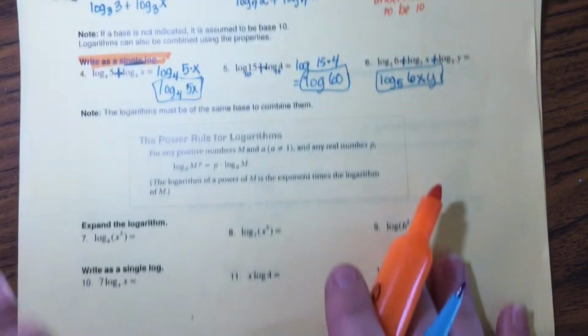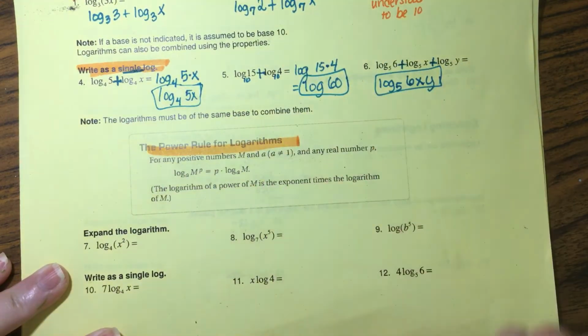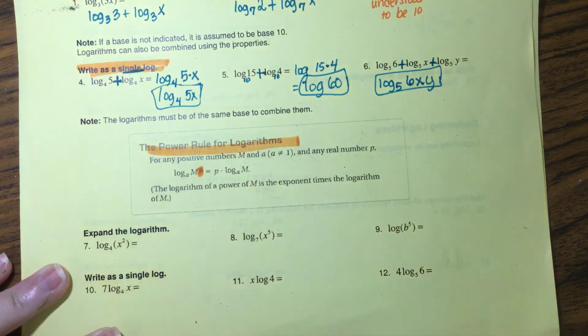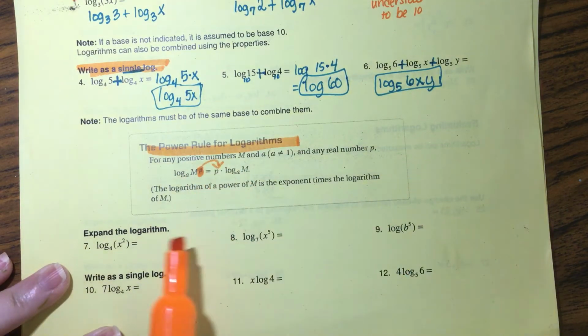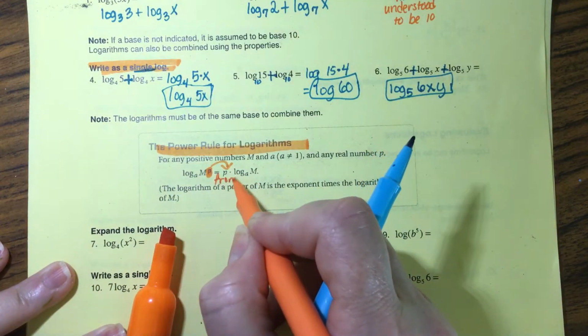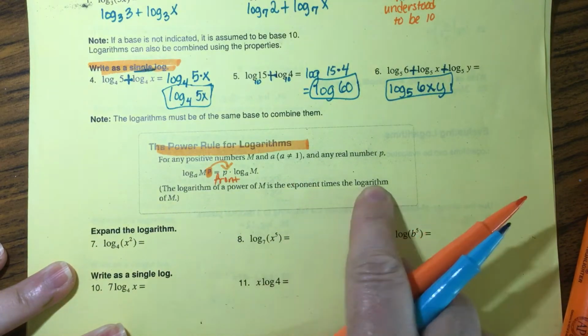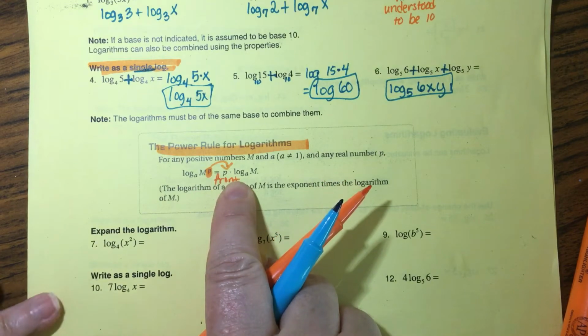We're going to do the same type idea, but we're going to do this where it says power rule. This one's really important. This says that if you have an exponent like that right there, it's going to come out to the front. So the logarithm of a power is that exponent times that logarithm. So it comes out from the exponent to the front.